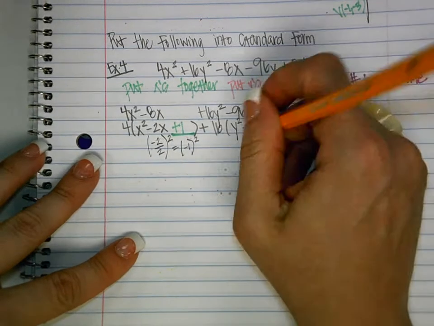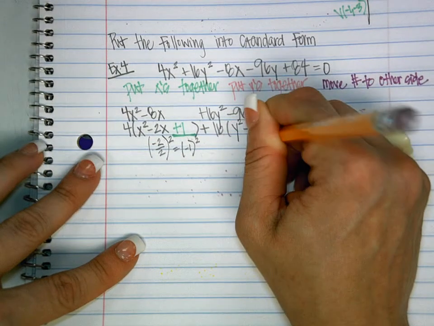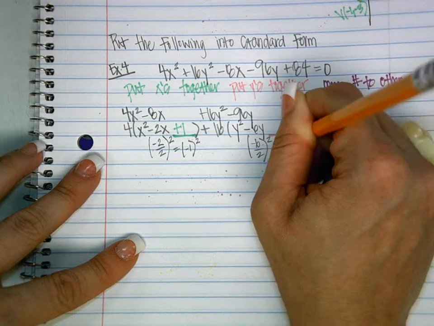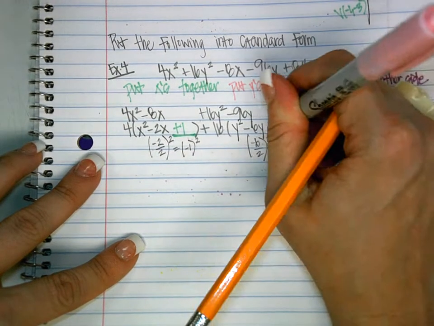This one, you're going to do negative 6 divided by 2, quantity squared. So negative 3 squared means we're going to add 9. So what am I actually adding to the right side?